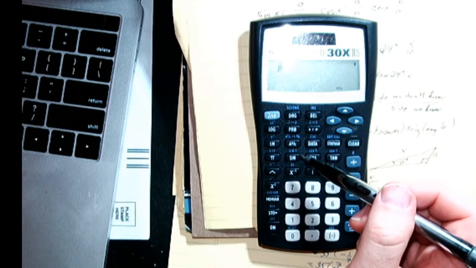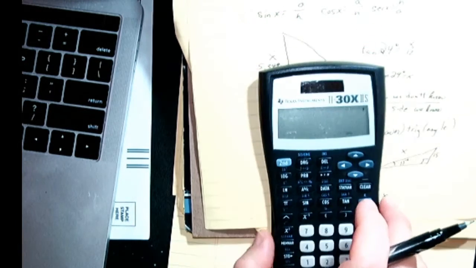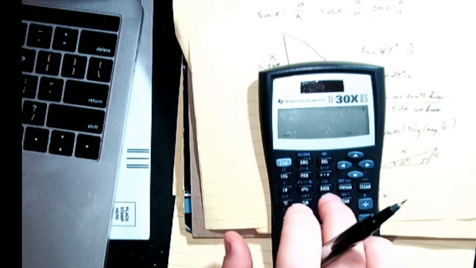That's the arc sine. If I go second sine and get sine to the minus 1 of 15, that is not saying what is the cosecant of 15 degrees. What that is saying is, give me the angle such that sine will be 15. And since sine is never 15, this will probably just give me an error if I try to compute it. Yep, error, domain error.